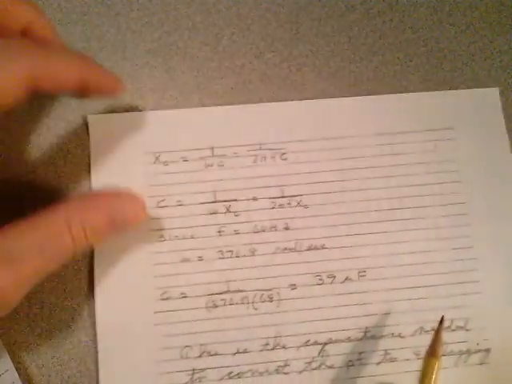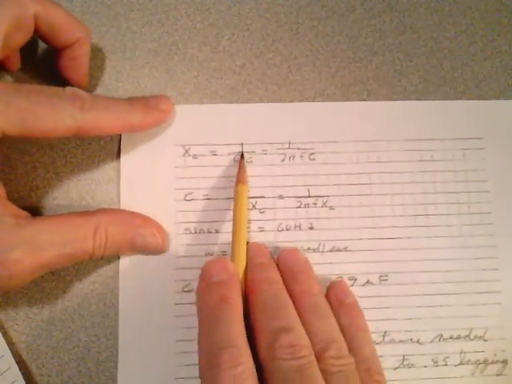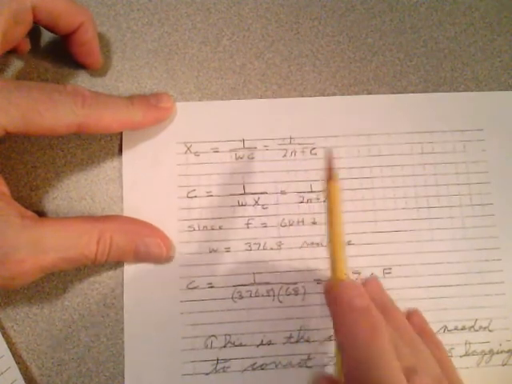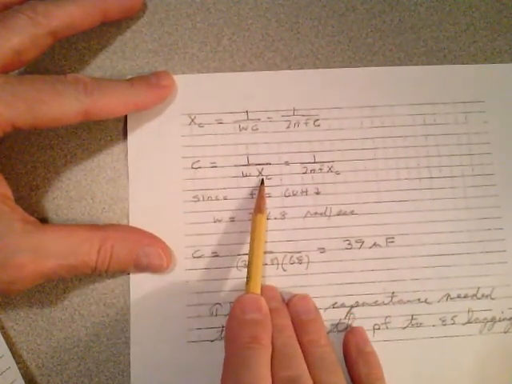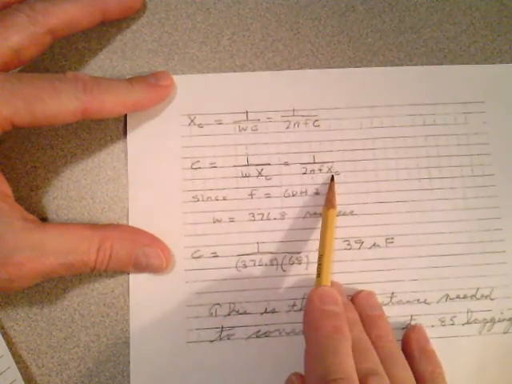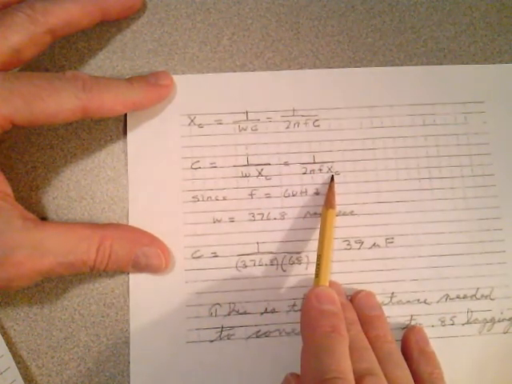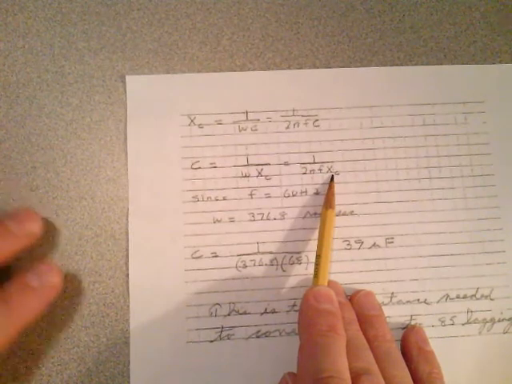So if you take a look, you know what X sub C is equal to. It's 1 over omega C, which is 1 over 2 pi f C. Solve that for C. C is equal to 1 over omega X sub C, or 1 over 2 pi f X sub C. I know X sub C from the previous page. It's 68 ohms.